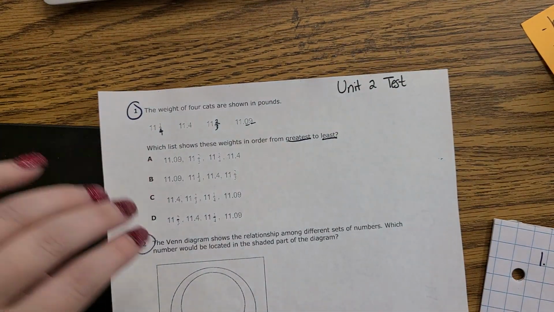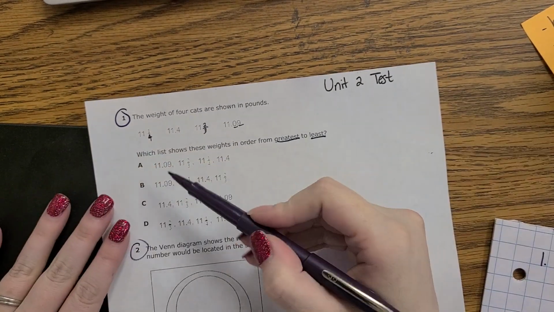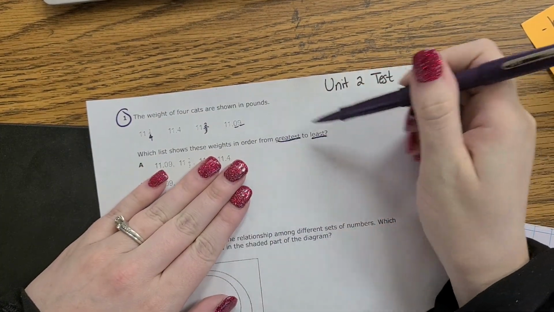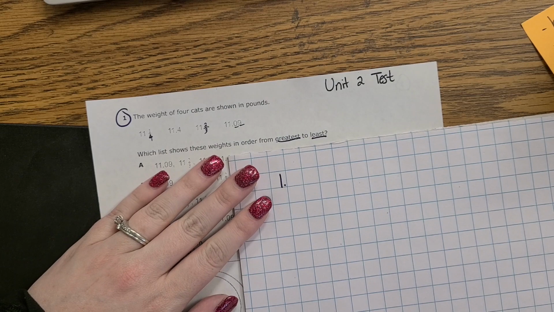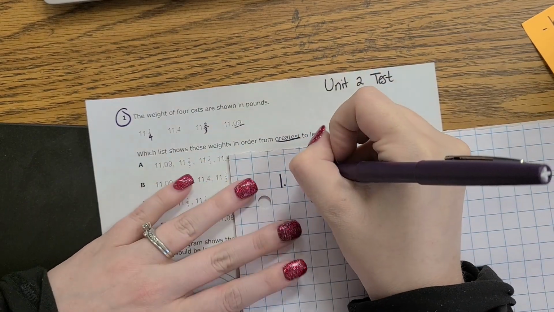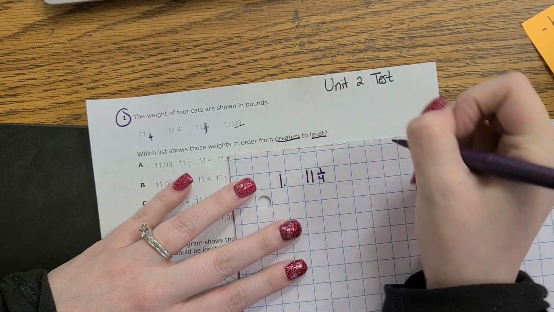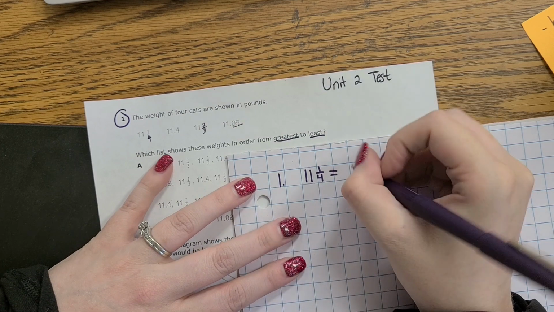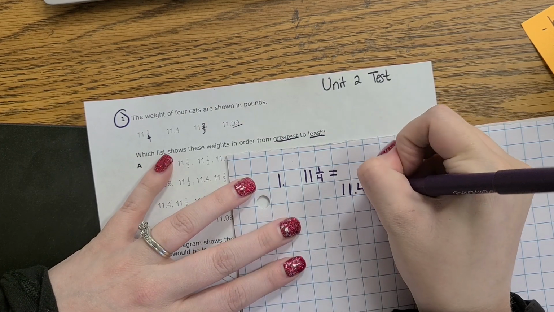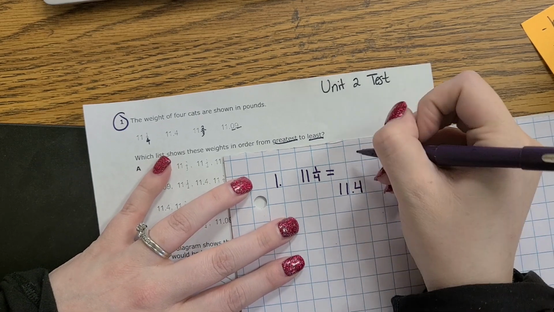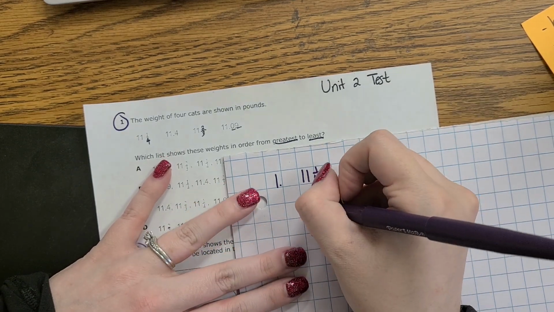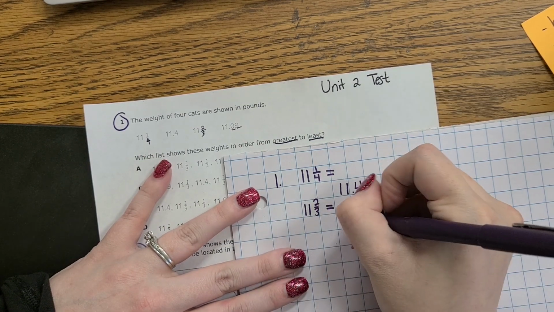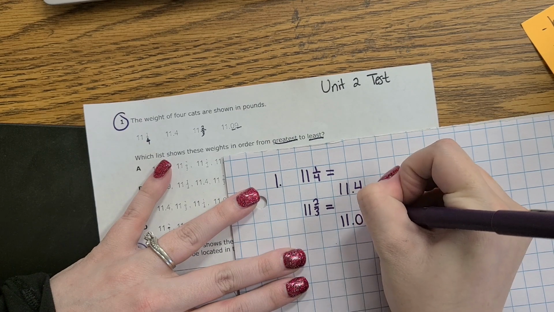Before I even use my answer choices, because you can use some really good test-taking skills with those, I am first going to order them from greatest to least and then see what matches. I know I have 11 and 1/4, and I need to convert it. 11 and 4/10 is already done, so I'm going to write it down. I'm organizing mine vertically so I can compare them. Next, we have 11 and 2/3, which I need to convert, and then 11 and 9/100.